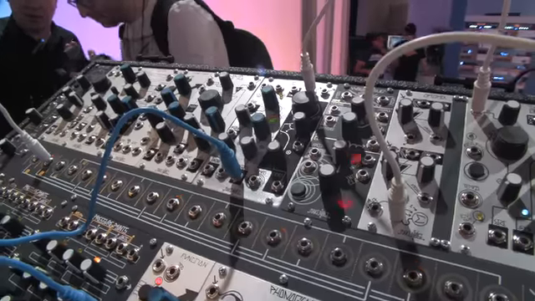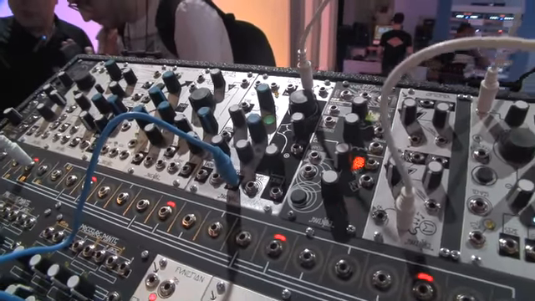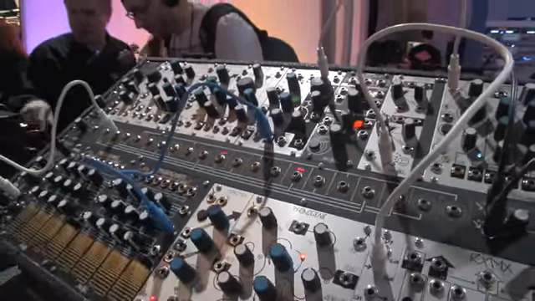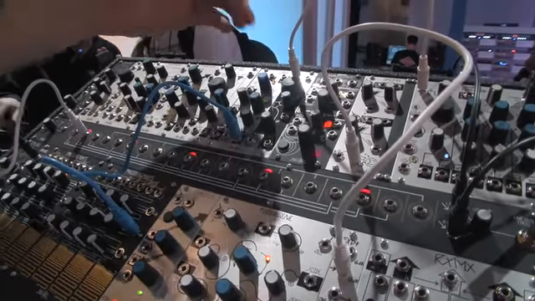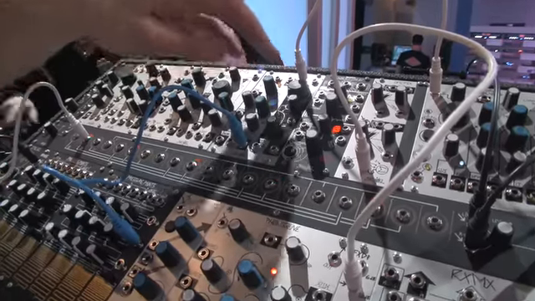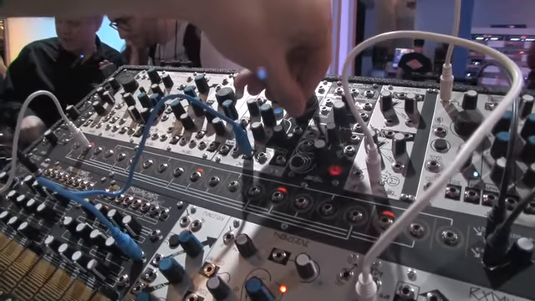So is it a fully analog circuit? No, this is 100% DSP. There's also some temporal controls. There's the moving centroid with flux. You can hear how that sounds.